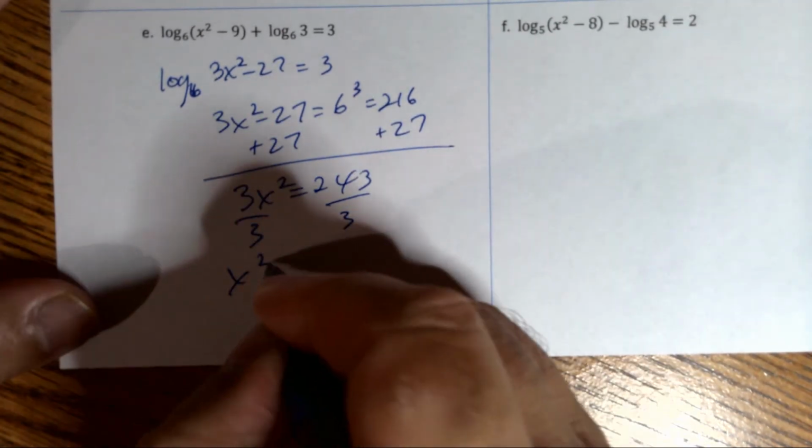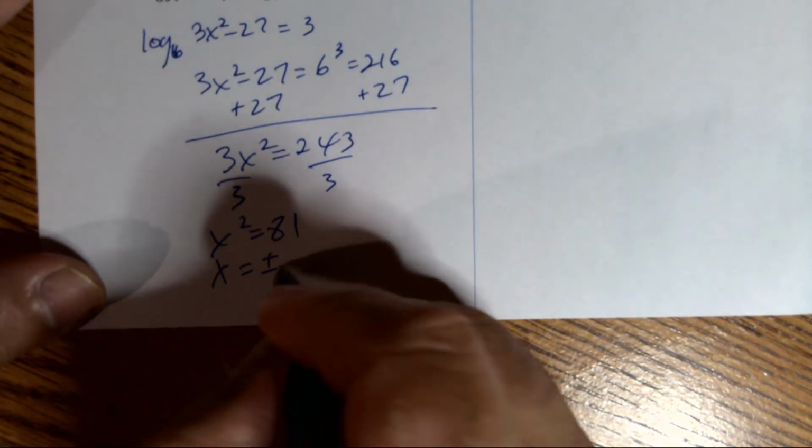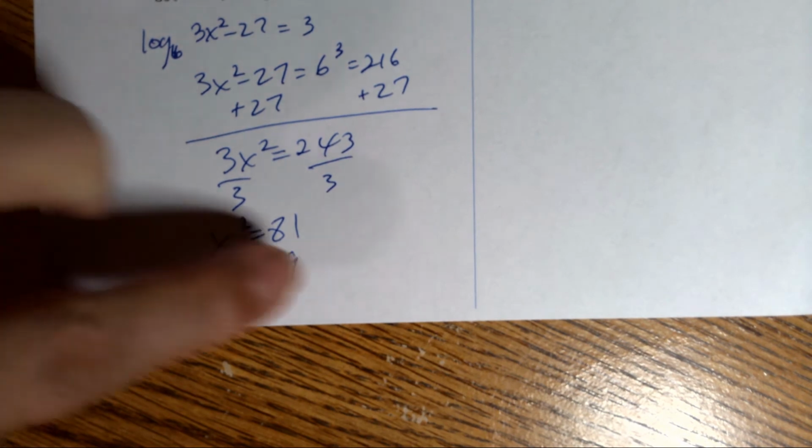So I got x squared equals 81. Take the square root of both sides, so it's x equals plus or minus 9.